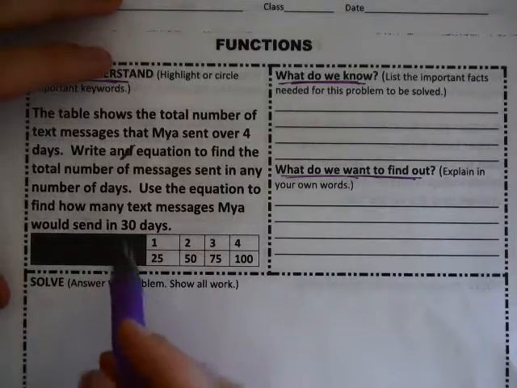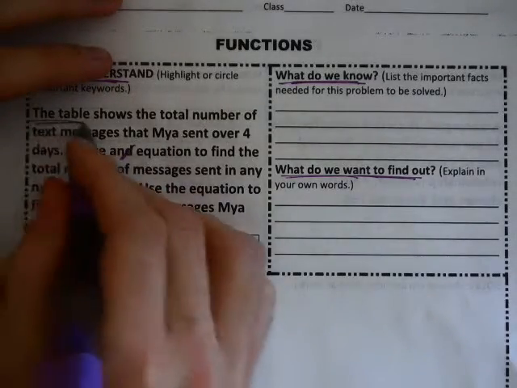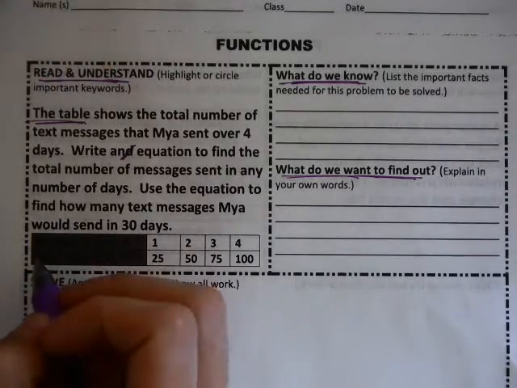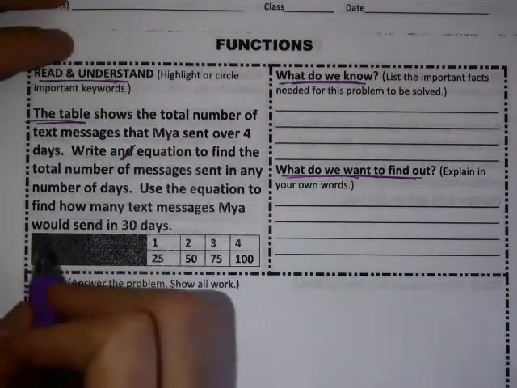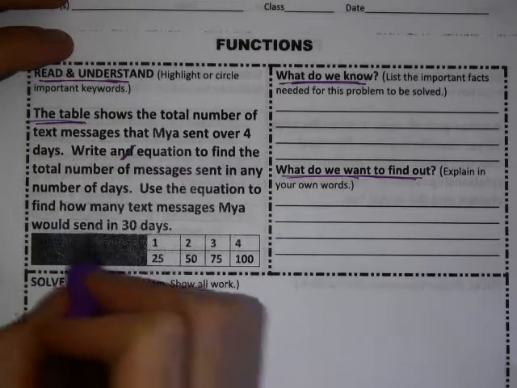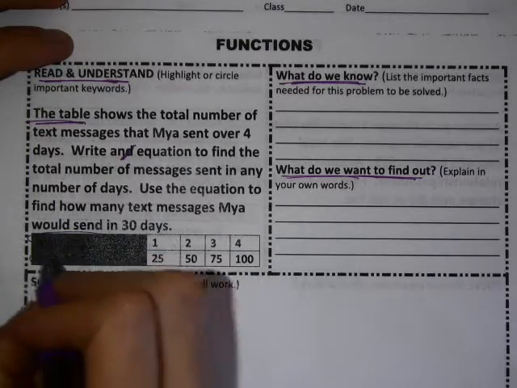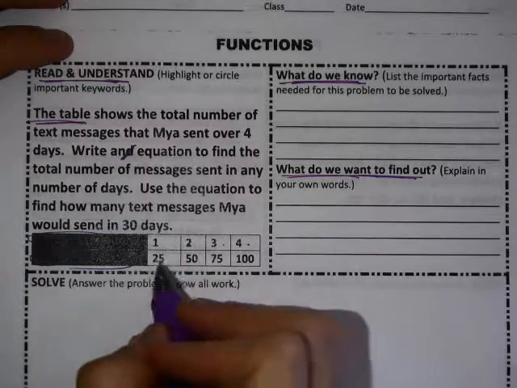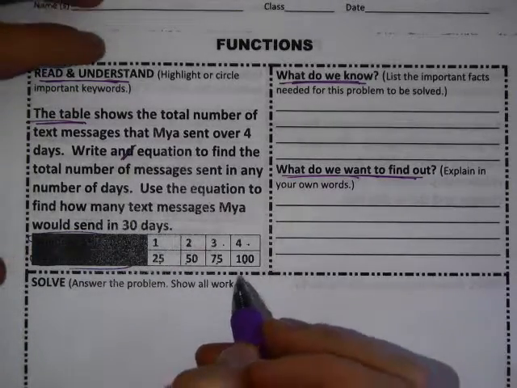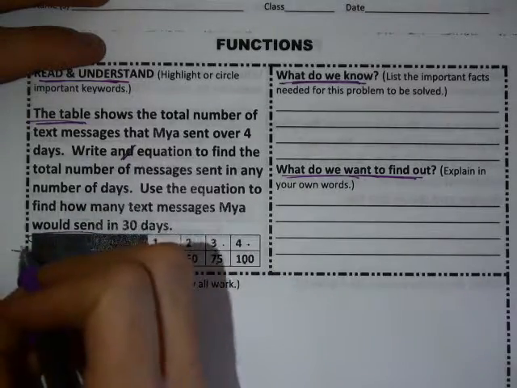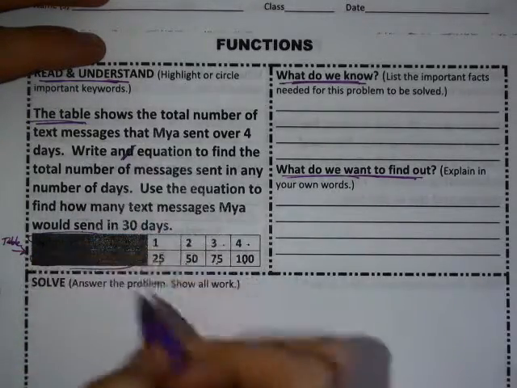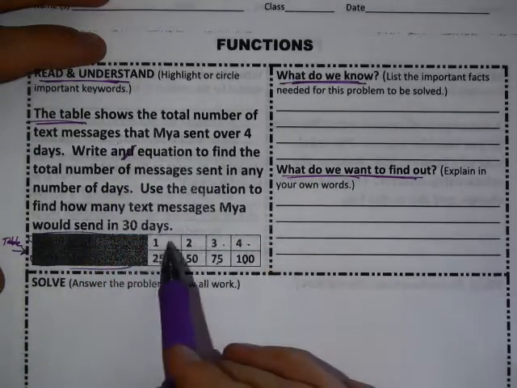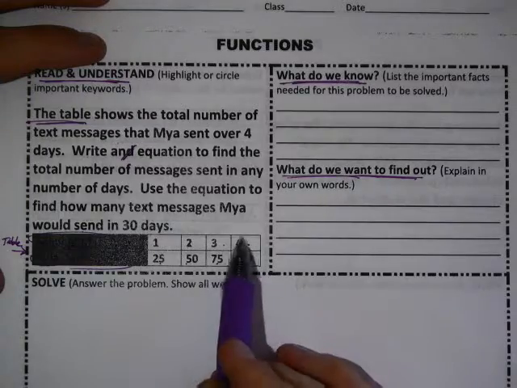So okay, start over. The table. What table? This table down here. I'm sorry you can't really see the words very well, but this says number of days, D, and down here below it says total messages, M. So this is the number of days, and this is the total messages she has each of those days. So this is our table. Maya sent this over 4 days. So there's day 1, 2, 3, 4.